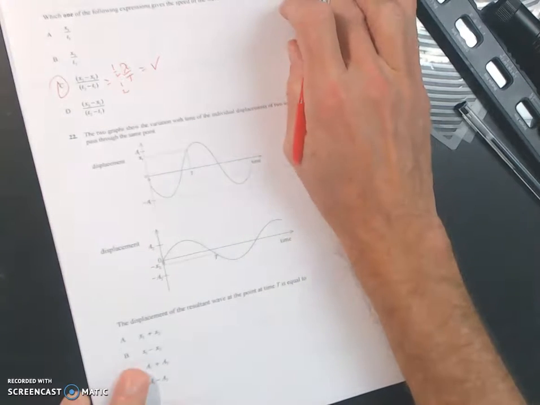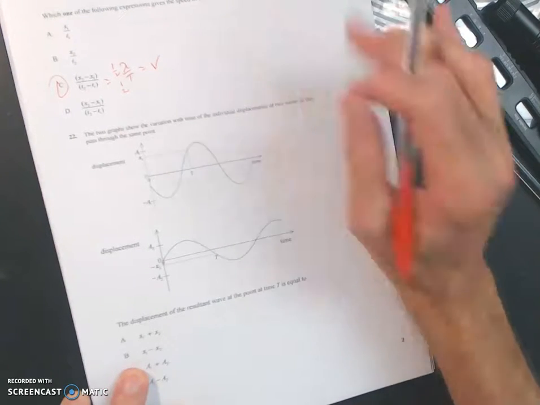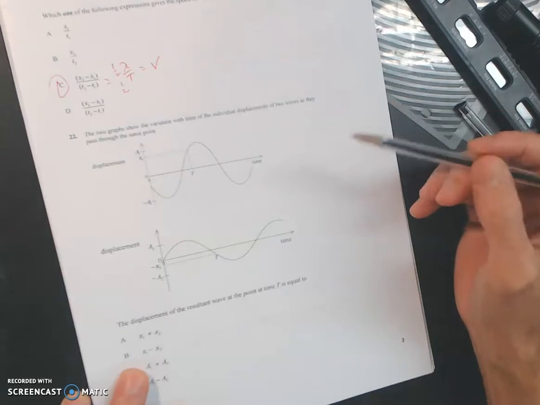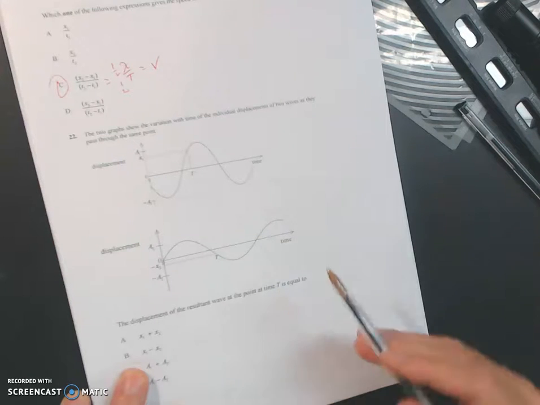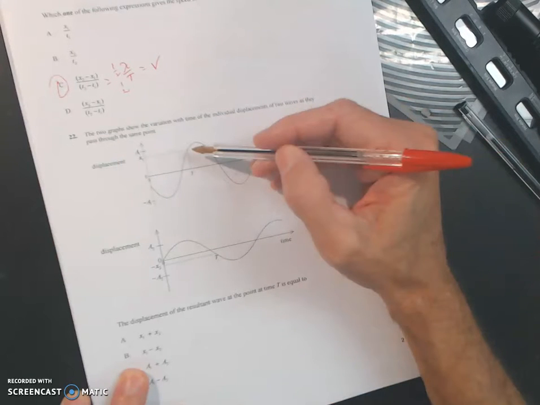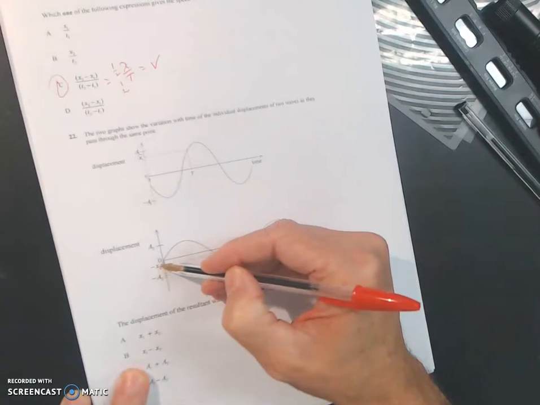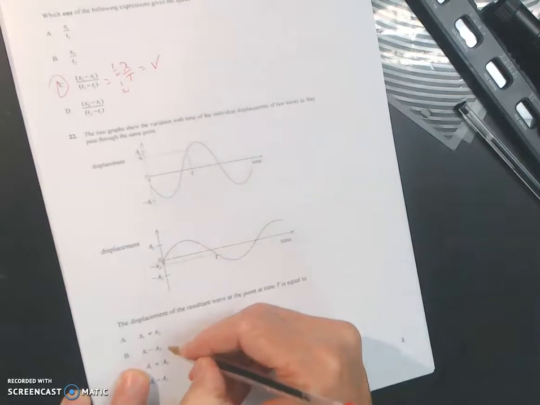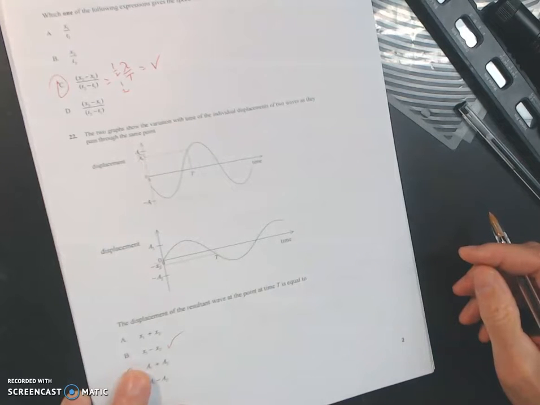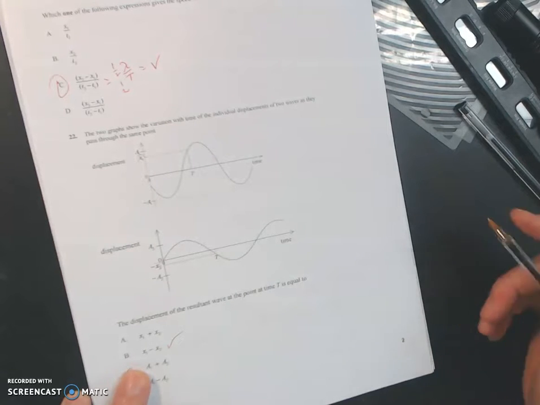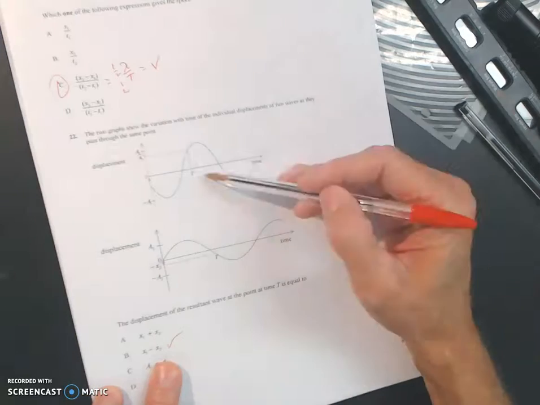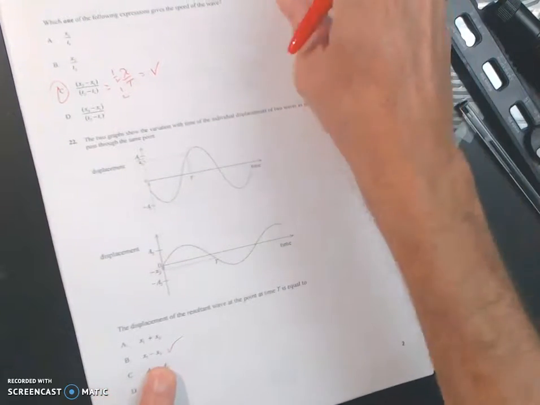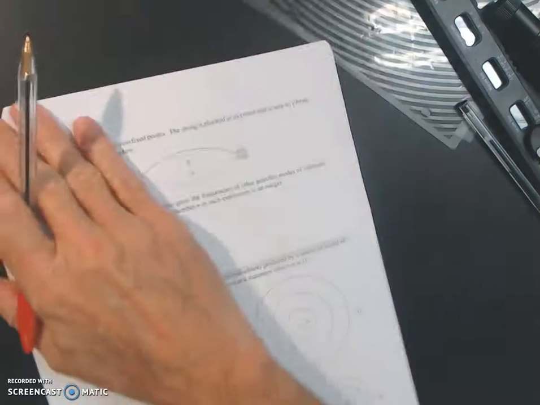So this is asking about superposition and how these things will add up over time. Let's take a look at the question asked. The displacement of the resulting wave at time t is going to be, this one is going to go up x1, and this one is going to go down, negative x2. So obviously B is the answer that we want here, where this one's saying go down by an x2 amount, and this is saying go up by an x1 amount. So that's 22, and the answer is indeed B.